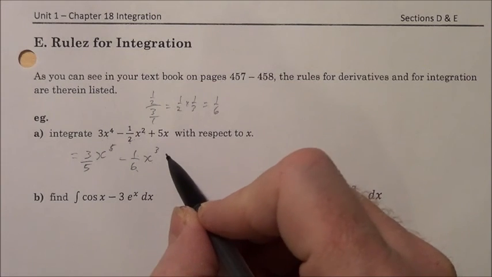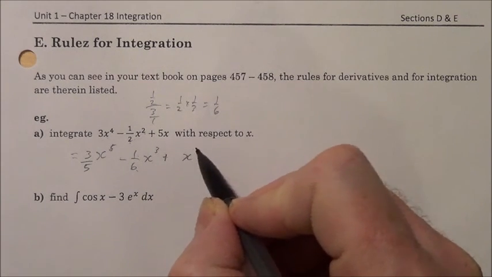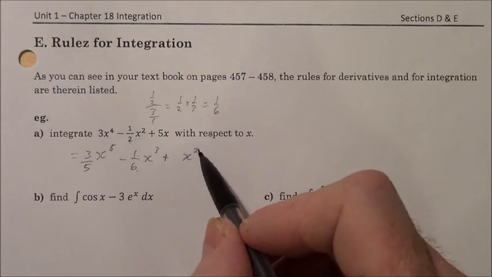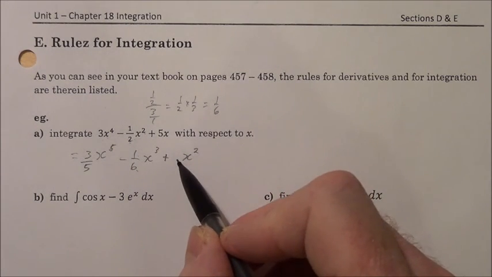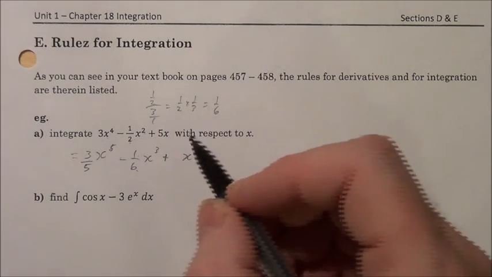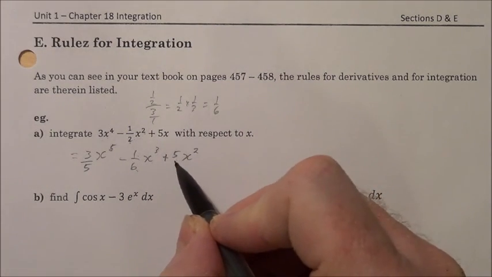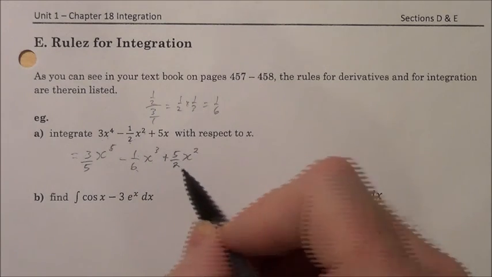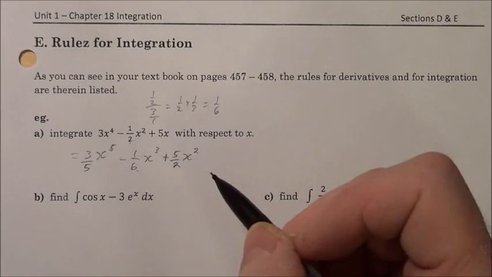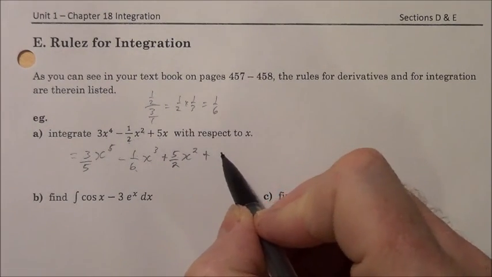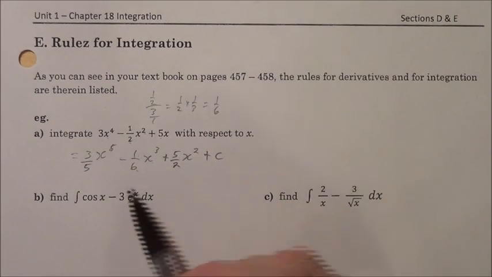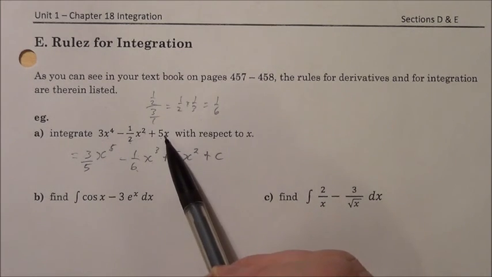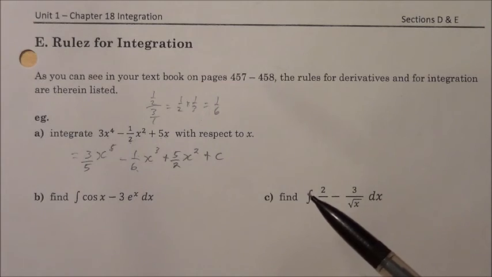And then for this last term, we add 1 to the exponent, so that becomes x squared. If you take the derivative of this, the 2 will come down in front, and we want to be left with 5, so we divide by 2, because when you take the derivative you multiply by 2, and the 2s will cancel to leave you with 5 in front. Then we add in the constant. Okay, so this is the integral of this original function with respect to x.